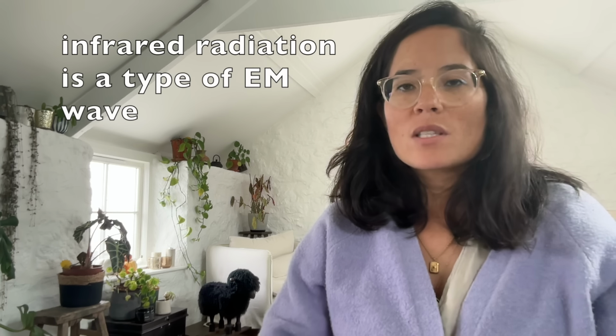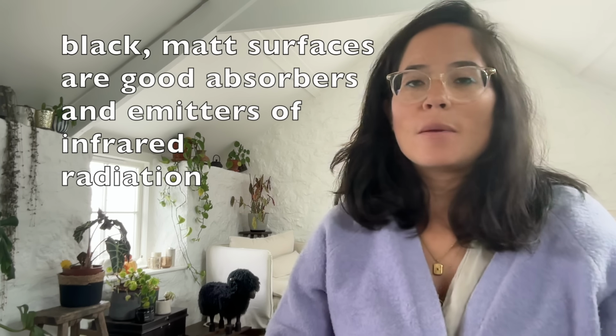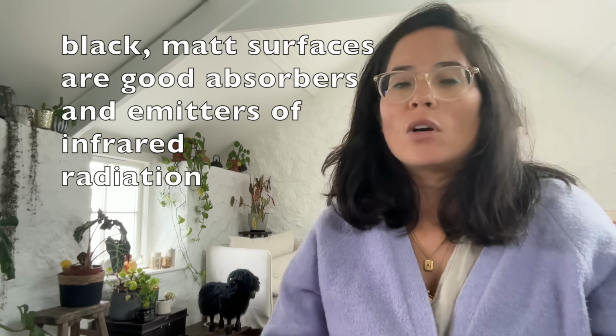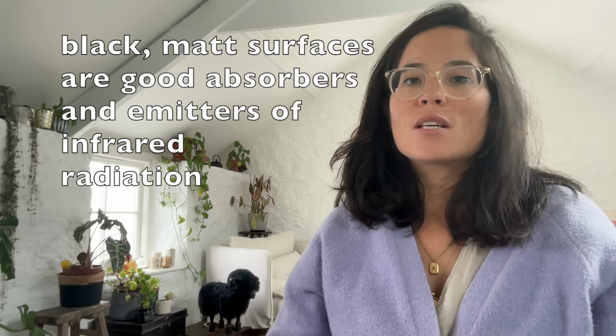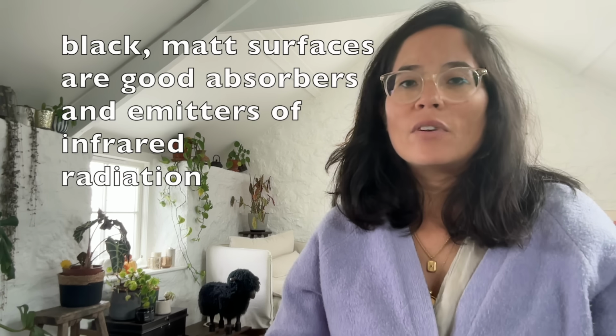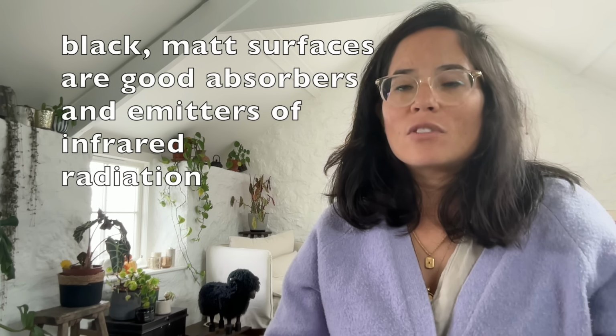Infrared radiation, remember, is a type of electromagnetic wave. Colour is very important with infrared radiation. We always want to talk about whether a particular surface is a good reflector, emitter, or absorber of infrared radiation. So starting with black matte substances, you'll find that these are good absorbers of infrared radiation. People like me with very dark hair, you'll find that on a hot day, when you're in the sun, your hair gets very hot very quickly, and that's because dark colours are a good absorber of infrared radiation. Black matte substances are also good emitters of infrared radiation.